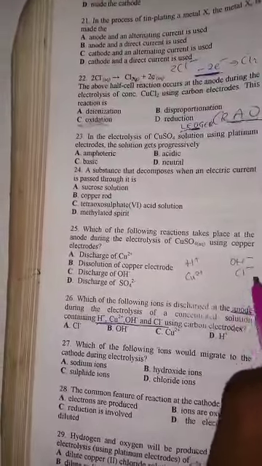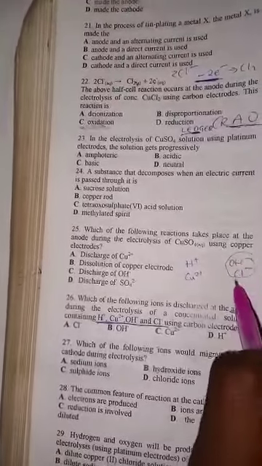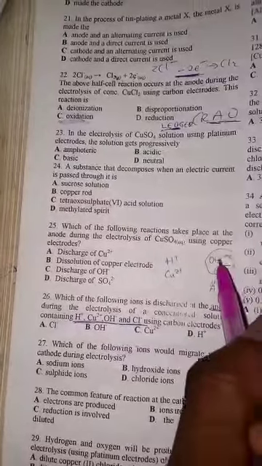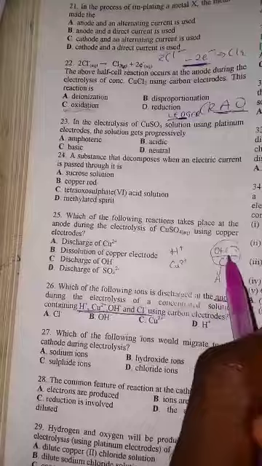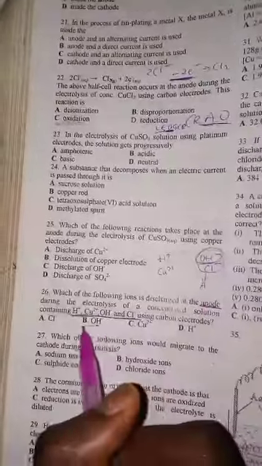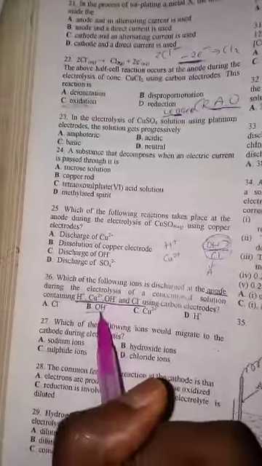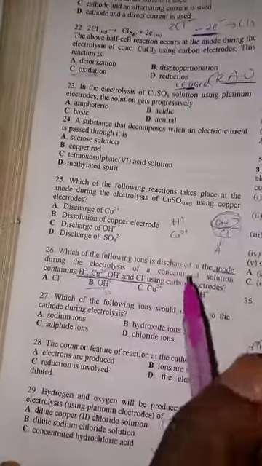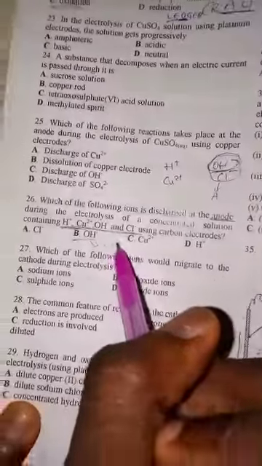At the anode. Anode is what? These two. So they said which one will be discharged? OH minus is lower. So OH minus will be discharged. If they said which one will be the product formed, because this one they just say which ion will be discharged. But if they say what will be the product formed, the product formed will be oxygen.